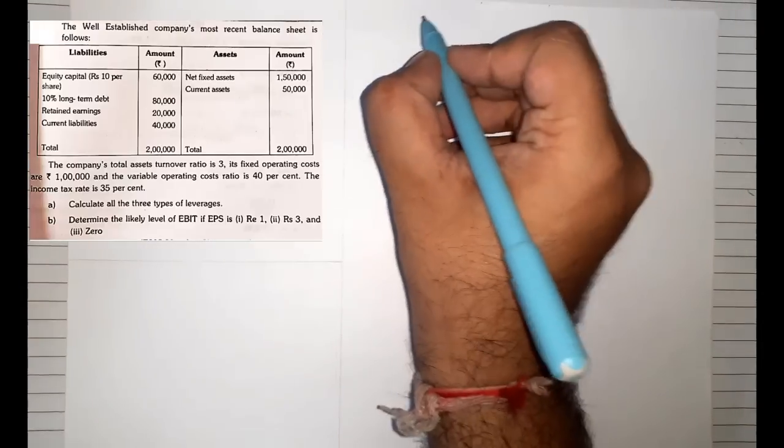So let us see how to solve this sum. We are going to first solve the very first part where they're asking us to calculate the 3 leverages. In order to solve leverages, we need to first create the income statement. So we'll note down the income statement format first.